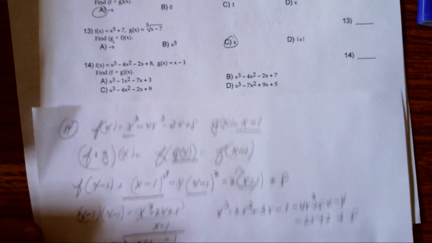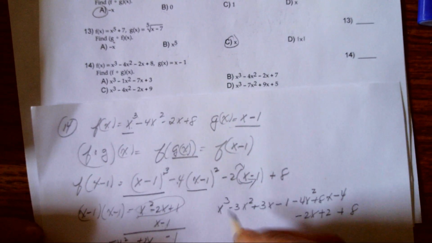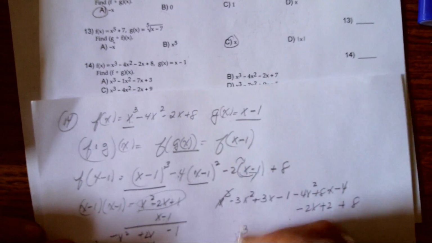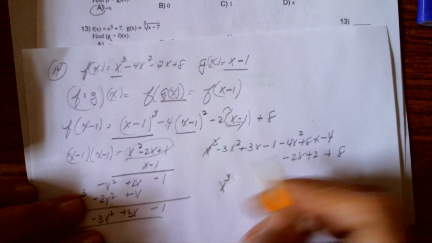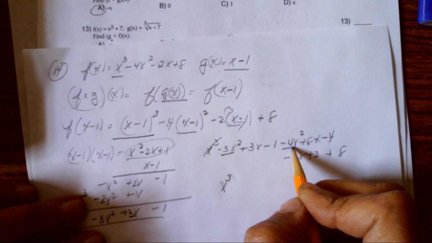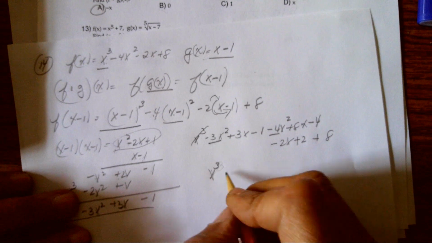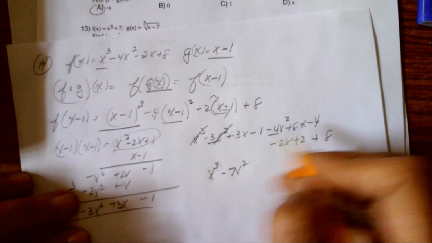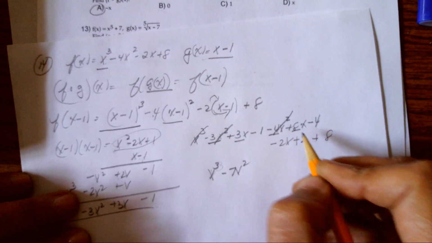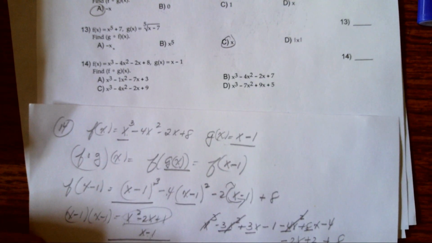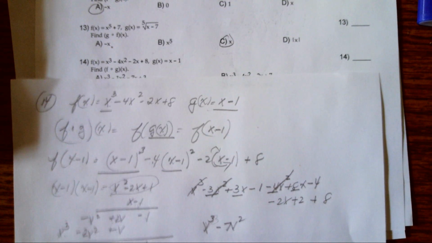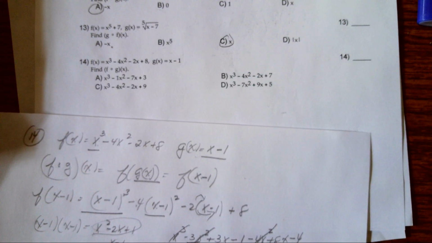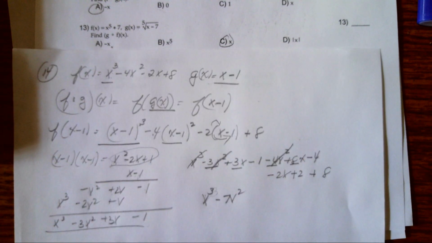Number 14. All right, so I got an x cubed. Get that out of the way. Let me see if I can write this a little better. This is x cubed. All right, I got a minus 3x squared and a minus 4x squared. That's a minus 7x squared. That's gone and that's gone. 3x and 8x. And what do we got? 14. And why am I ending up with 11 and it's supposed to be 9? Minus 9x, let's see.